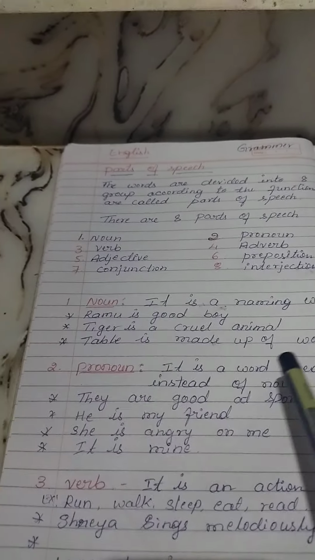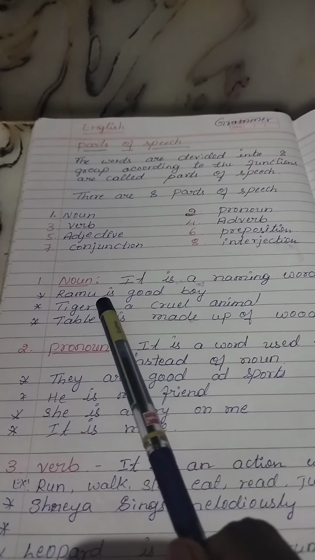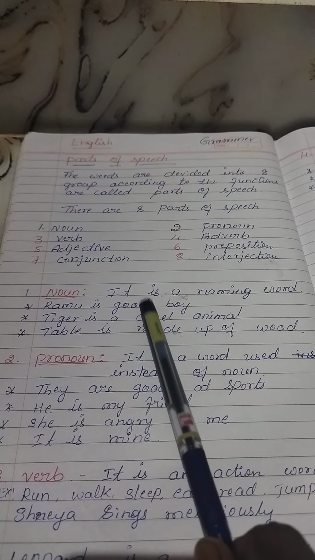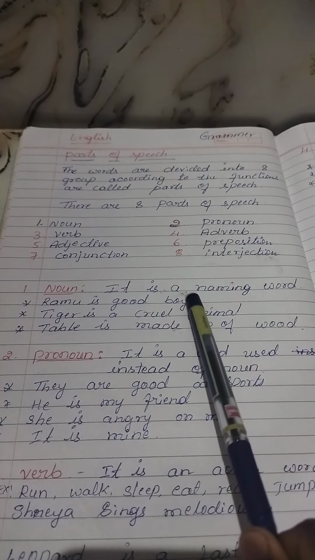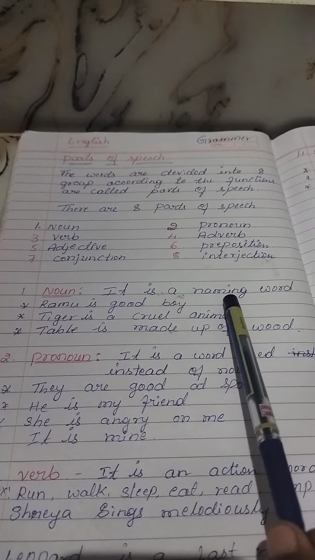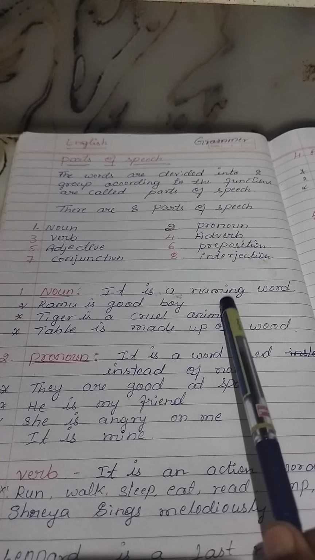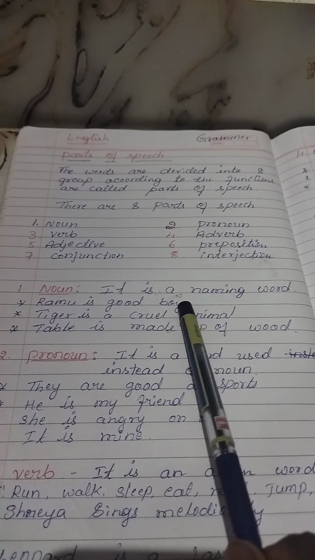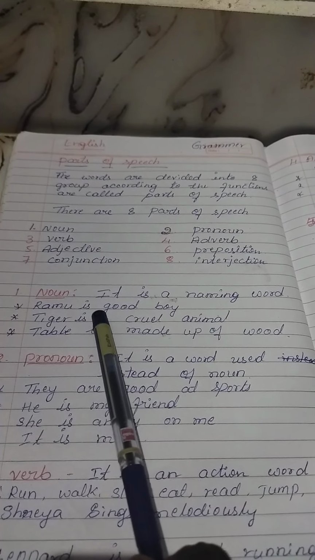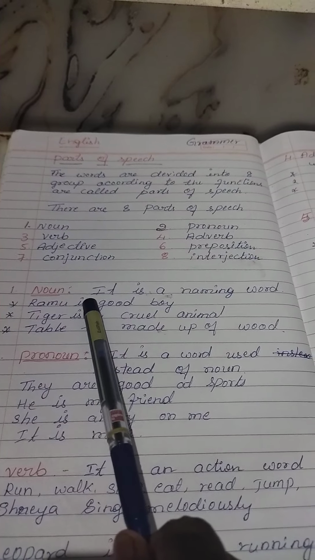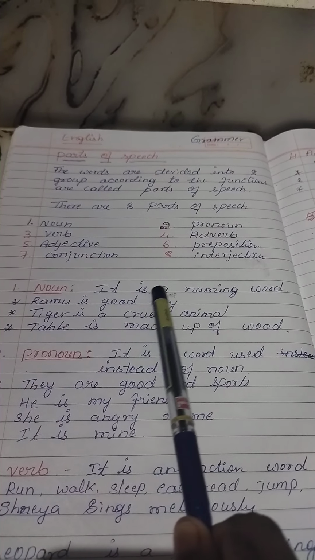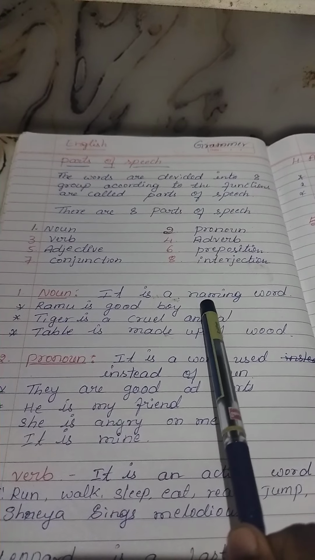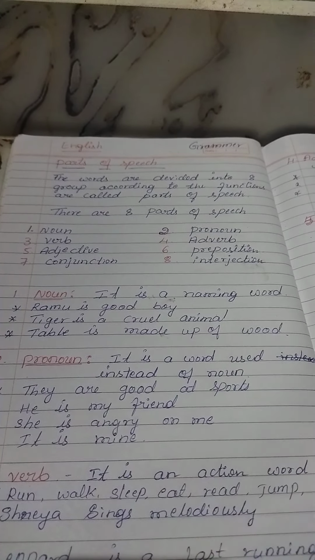Now we will know about the noun at first. What is the noun? It is a naming word. What is the meaning of naming word? It may be the name of a person, a place, a thing, or an animal. Everything is called what? Noun. Noun is the naming word. It may be the name of a person, place, animals or things.